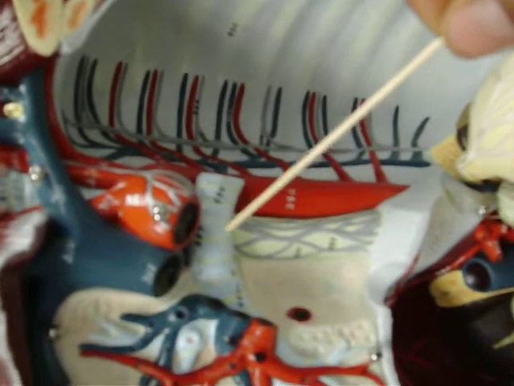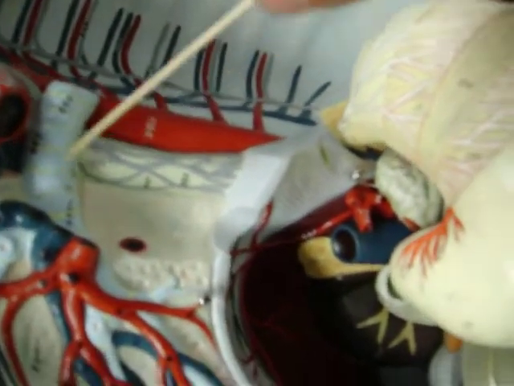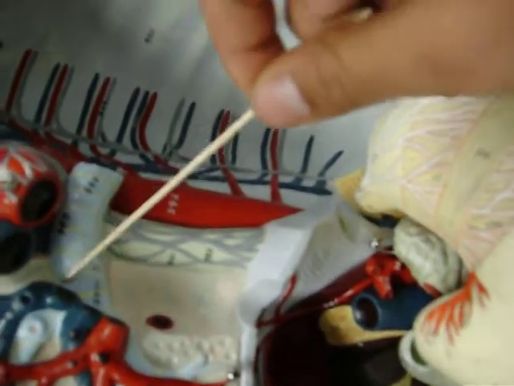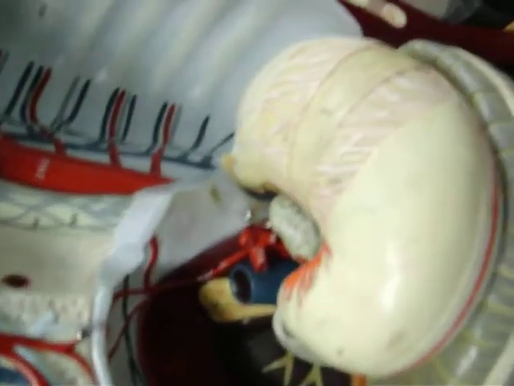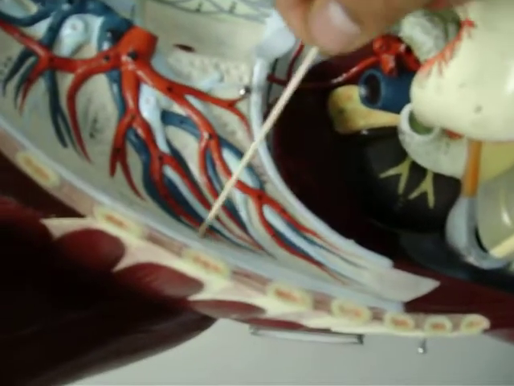And then you have your bronchial tree. The bronchial tree would be everything that comes right here and breaks up. This would be your primary bronchi, secondary bronchi, and those branch off to become bronchioles, which should be the other blue, smaller branches.